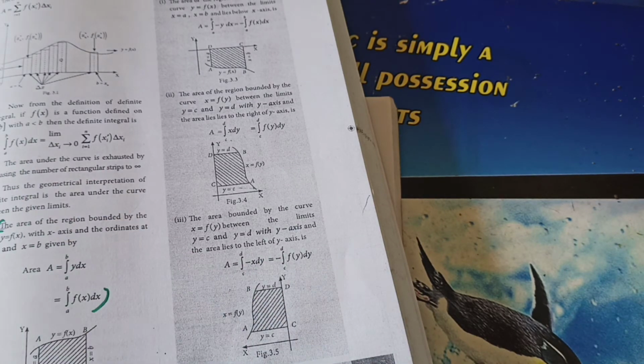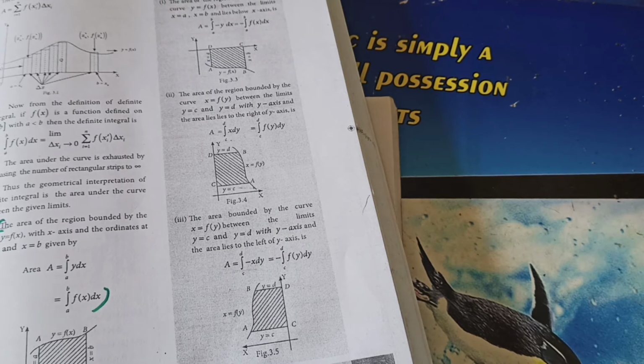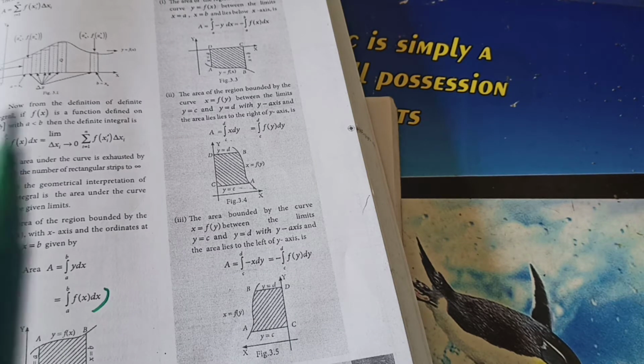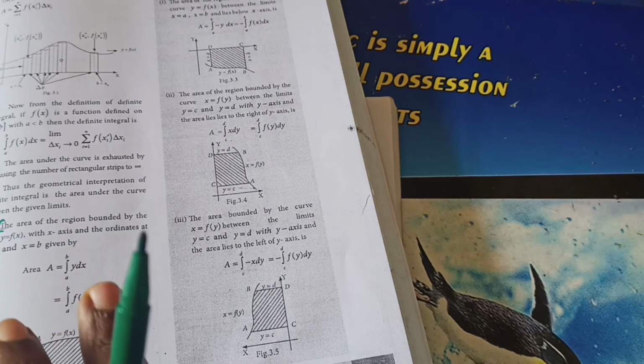Understand? So first I taught you the main thing. If it is above the x-axis, it means integral of a to b y dx. Is it right? Then the second one is below the x-axis. What will you do? A minus symbol will be there.